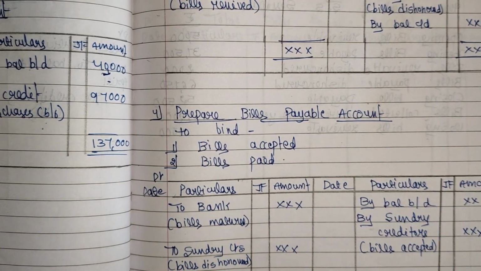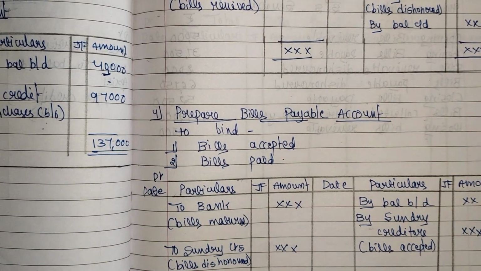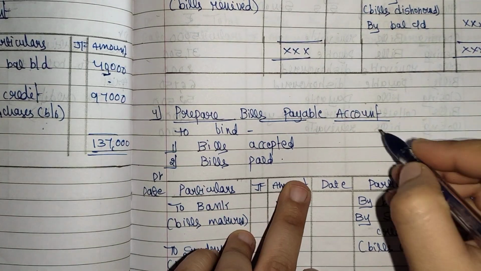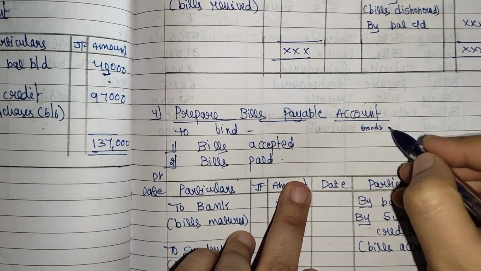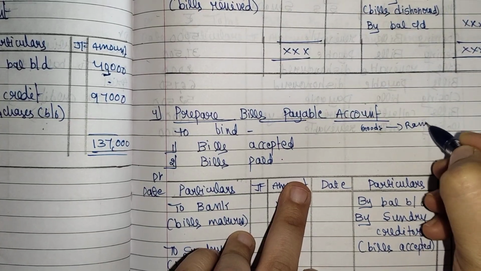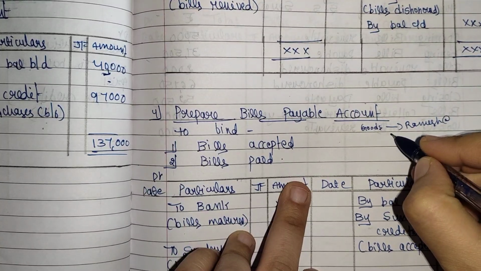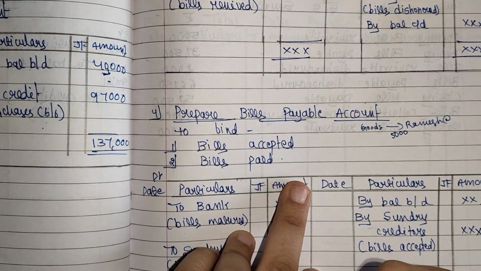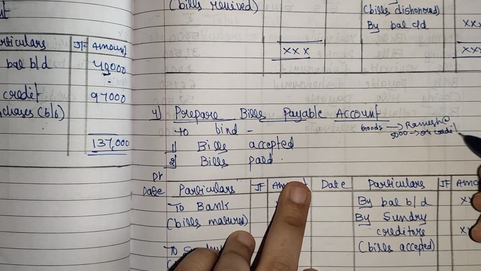For example, you purchased goods from Ramesh at rupees 5,000 on credit.